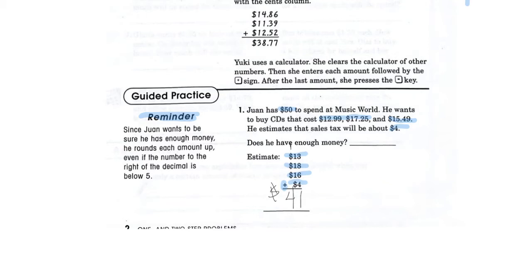So the question is, does he have enough money? He's going to spend 41. He has 50 to spend. So yes, he has enough money.